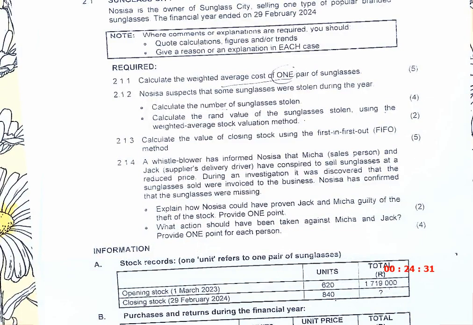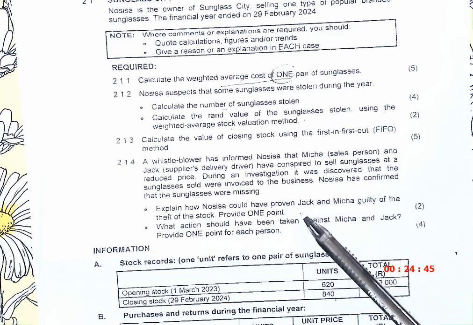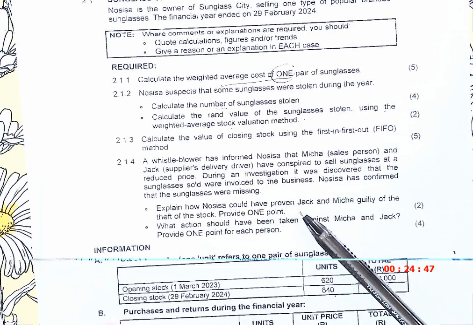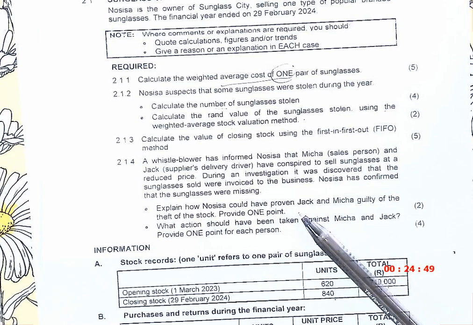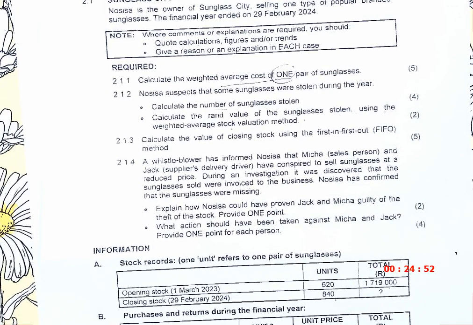In other words, we were buying our own stolen stock. Nosisa has confirmed that the sunglasses were missing. Now, explain how Nosisa could have proven Jack and Misha guilty of theft of stock. Give 1 point.